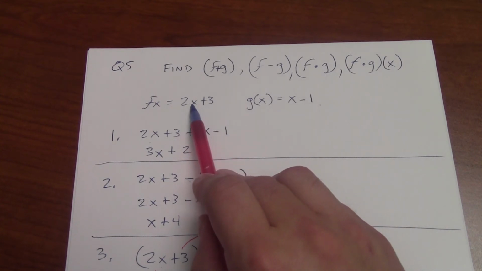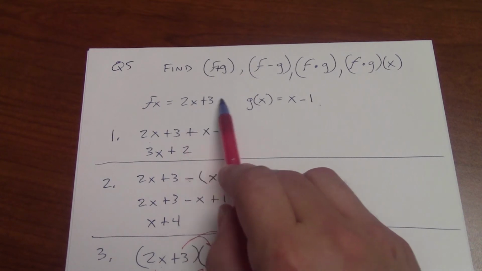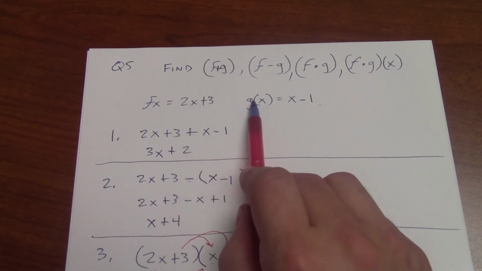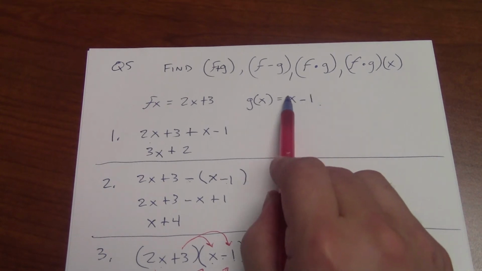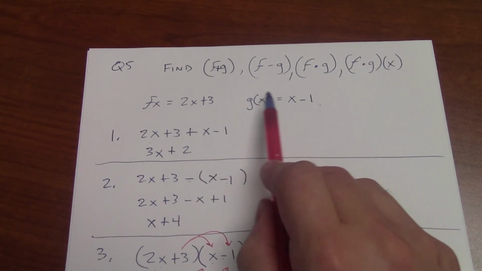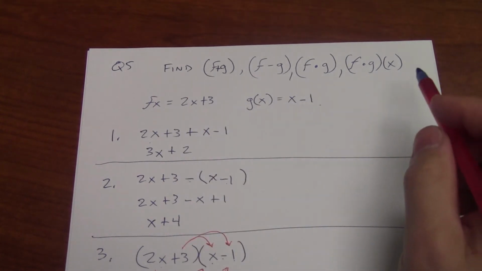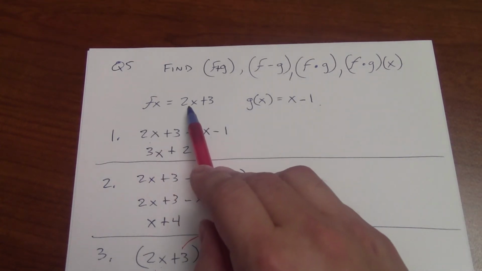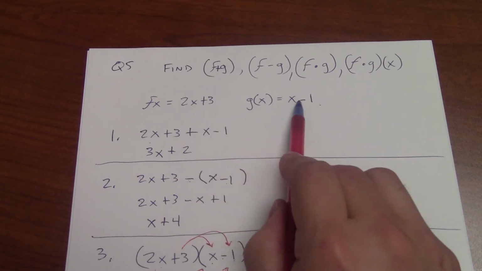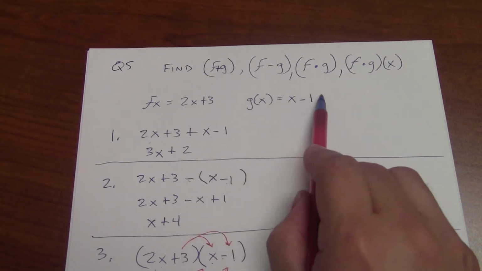So I have an x here. What I'm going to do is I'm going to go 2 times whatever x is, g of x, whatever g of x is. So in this case, it's going to be 2 times this plus 3. All right, so it's gonna switch your equation up a little bit. So don't get all freaked out. Just use your f. Wherever there's an x, plug in the whole entire g equation.